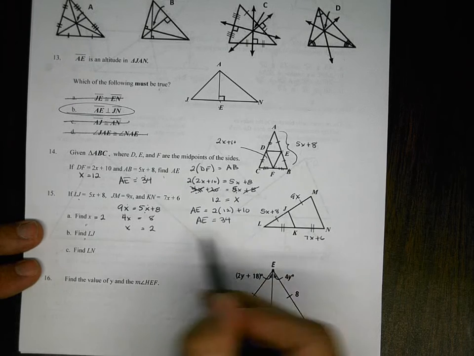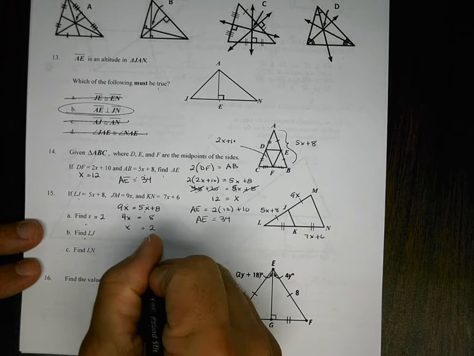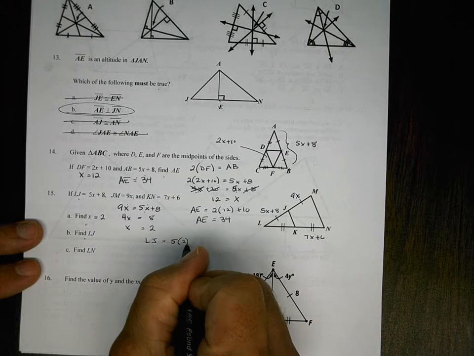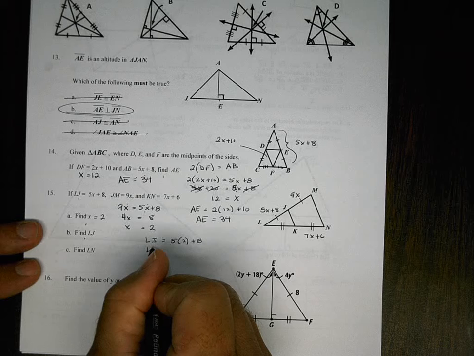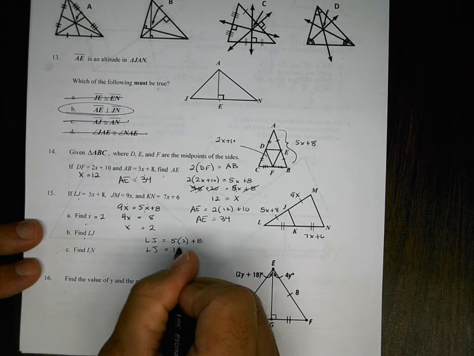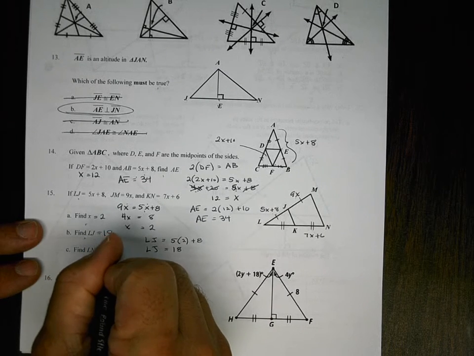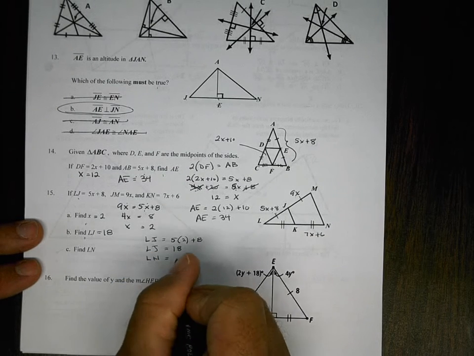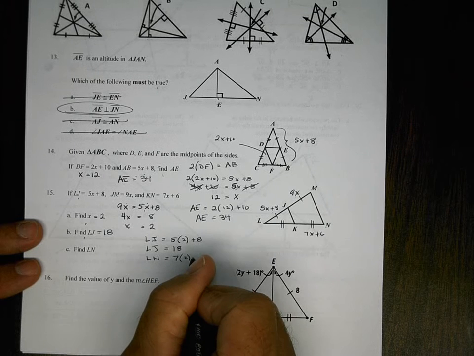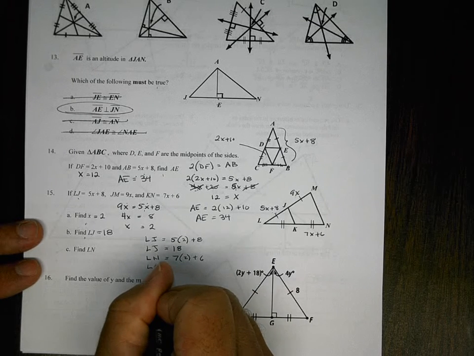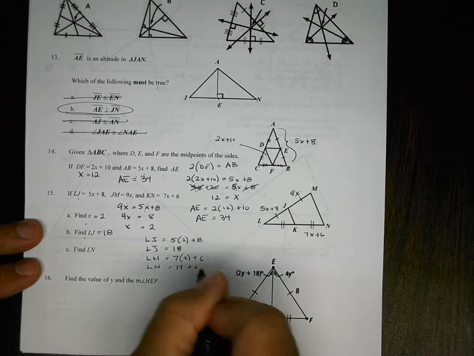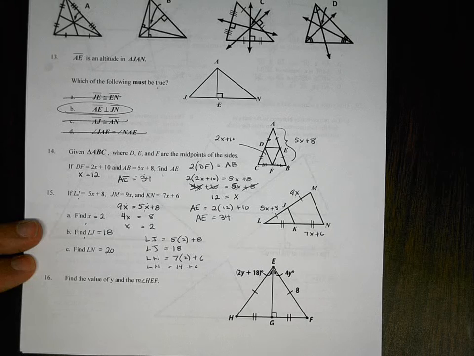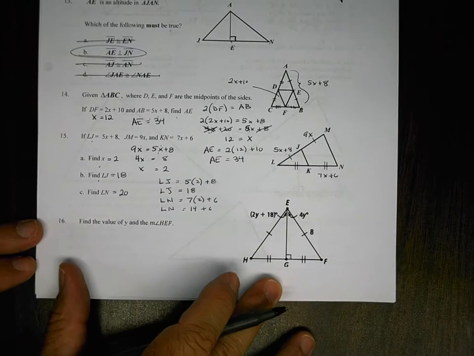Okay, next we need to find LJ. Pretty easy. LJ equals 5x plus 8, so 5 times 2 plus 8, which means LJ equals 10 plus 8, or 18. And LN equals 7 times 2 plus 6. So LN equals 14 plus 6, or 20. Okay, moving on to number 16.